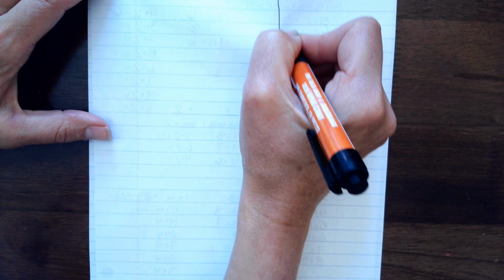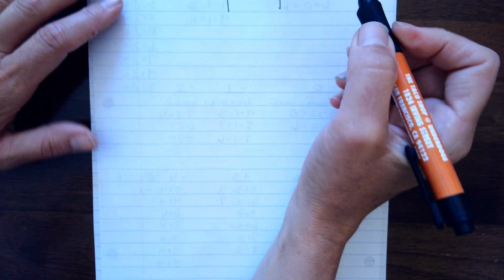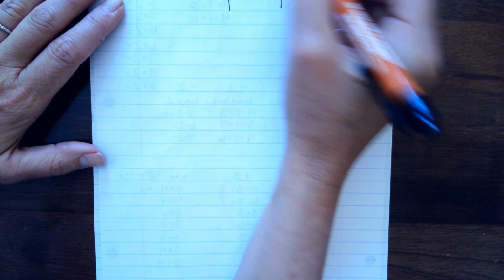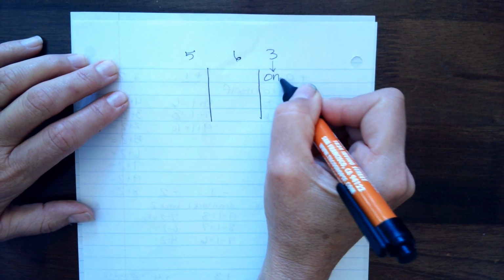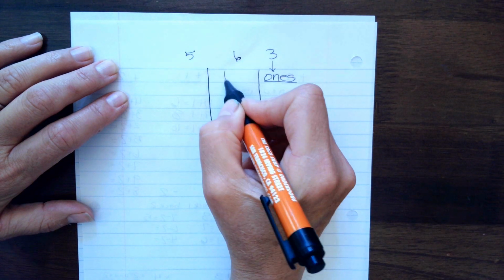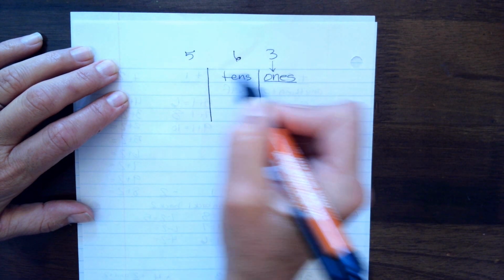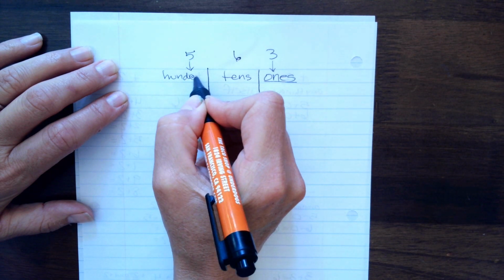Okay, so we're going to talk about place value. In the number 563, this number right here, the 3, is in the ones column. The 6 is in the tens column, and the 5 is in the hundreds column.